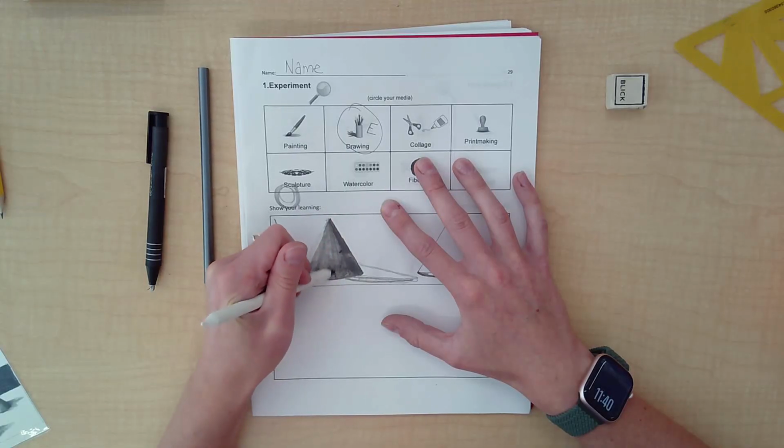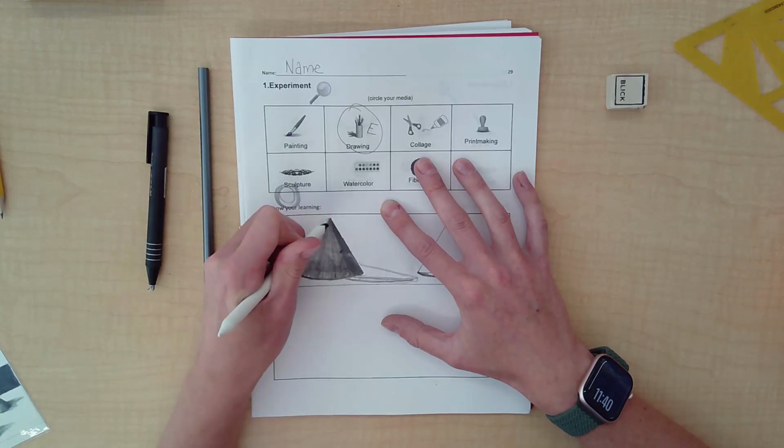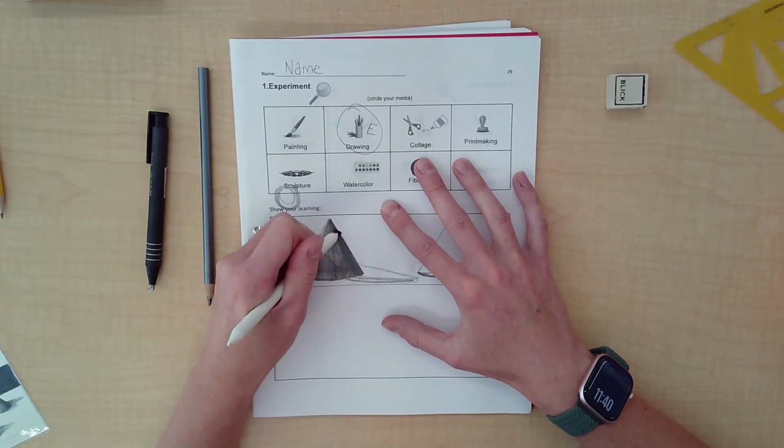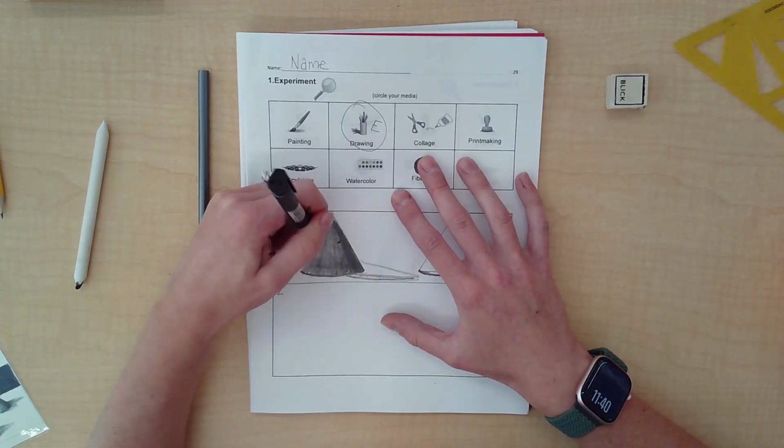Again, this is a back and forth. It's not going to be perfect the first time you ever try this. It's going to take some trying and retrying and messing up and all of that.